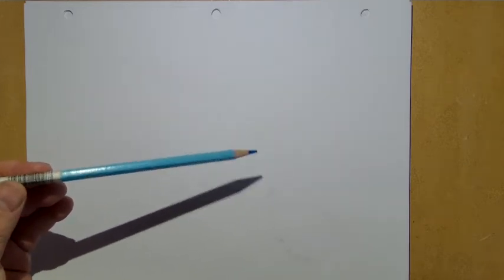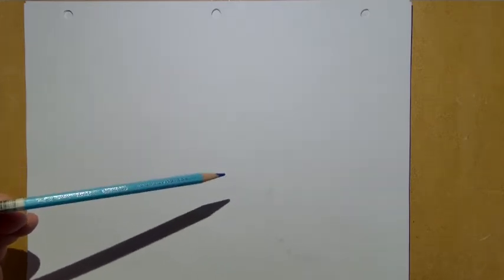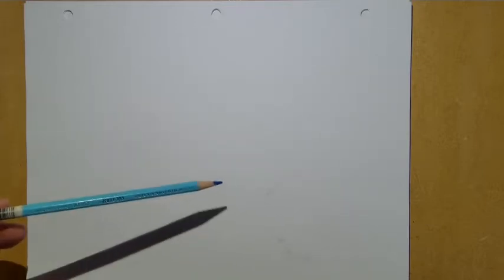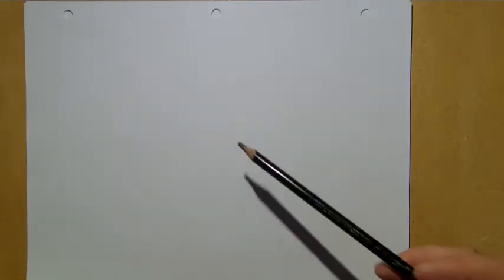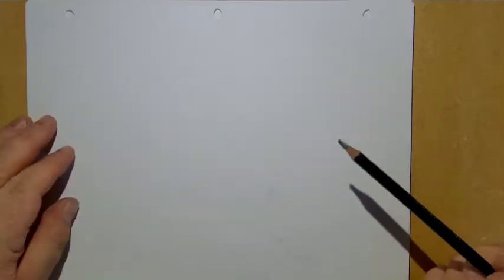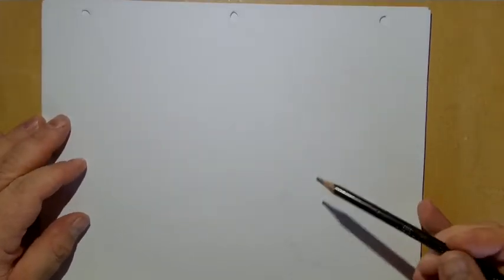We'll begin with the basic geometry of trees. We can use a non-photo blue pencil for that purpose. Non-photo blue pencil is really great for laying out geometries if you don't want that to appear on the scan itself. I'm going to use a standard pencil for the demonstration because it shows up on camera much better.